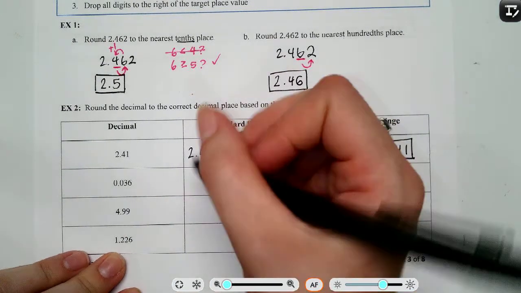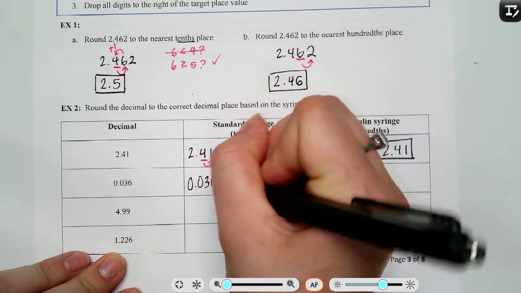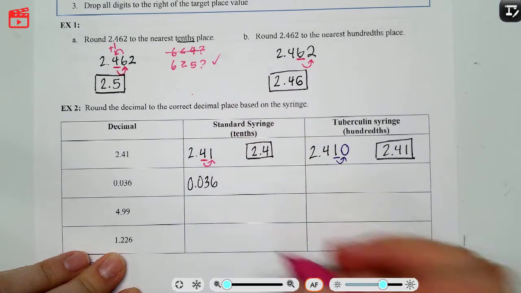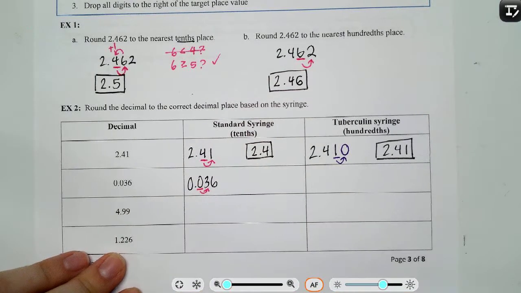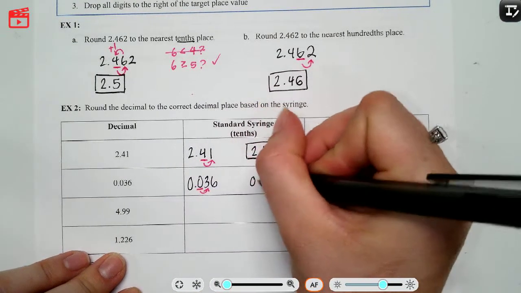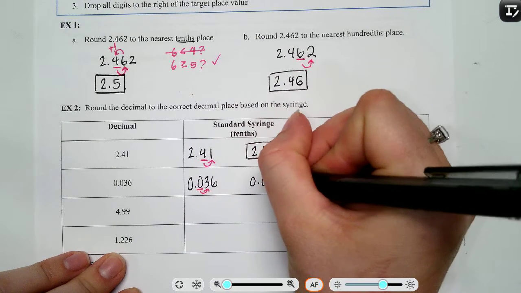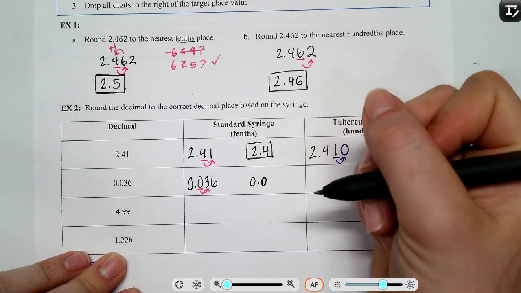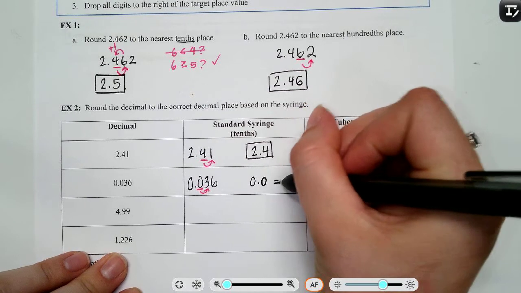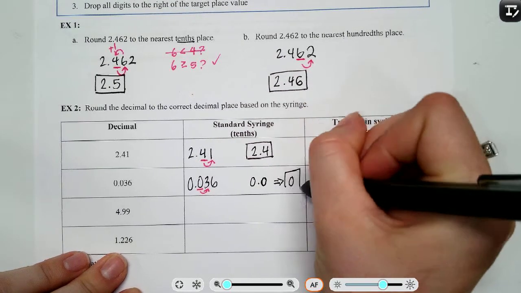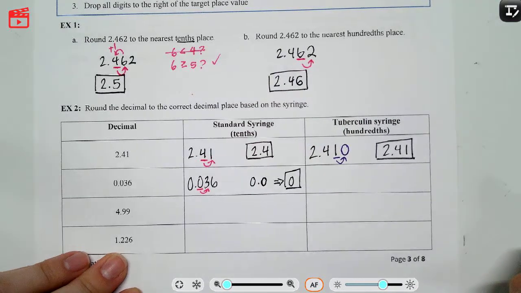Let's look at this next one. 0.036. All right, the tenths place is 0. Looking to the hundredths, that's less than 5. So we're left with 0.0. Wow, that's nothing. So you could actually write this as 0. Interesting.